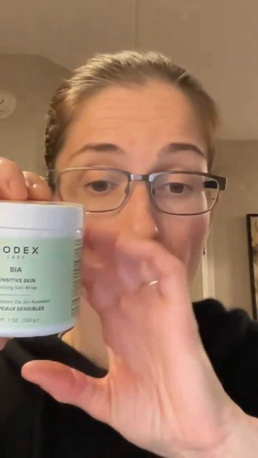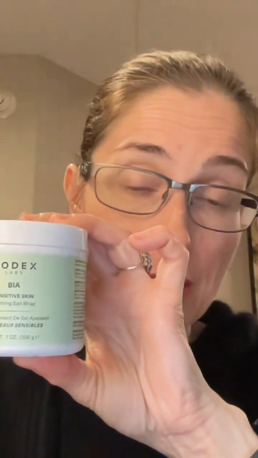And so basically, when we tested this salt wrap, we had 0% allergic reactions on people with sensitive skin. And we basically had 0% redness generation, and 100% of the test subjects felt that they got a soothing effect.